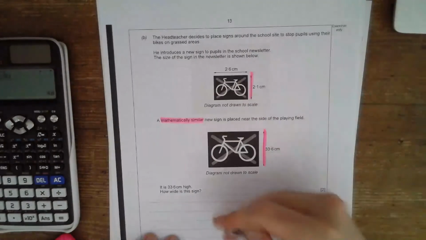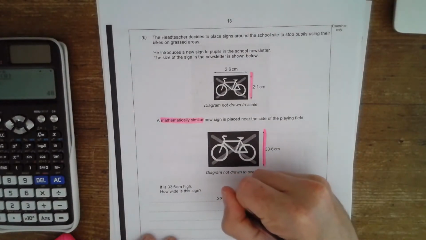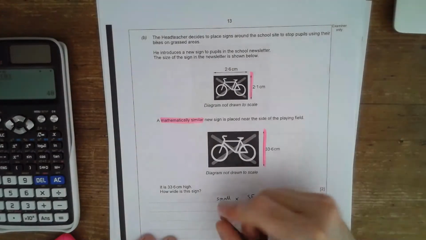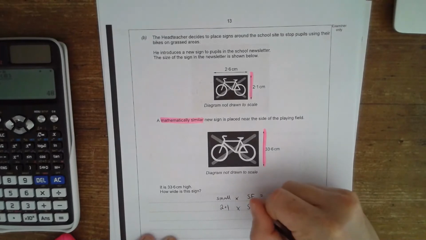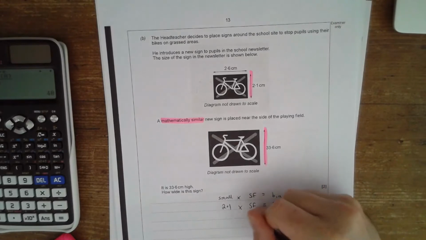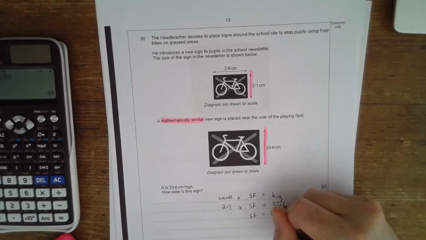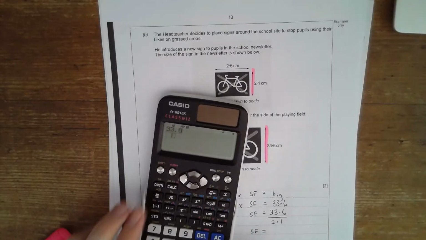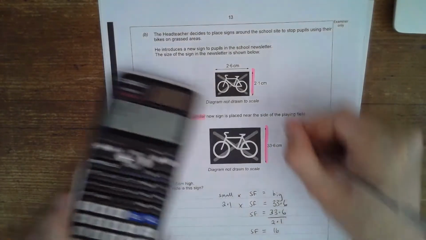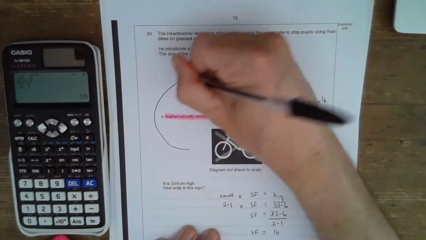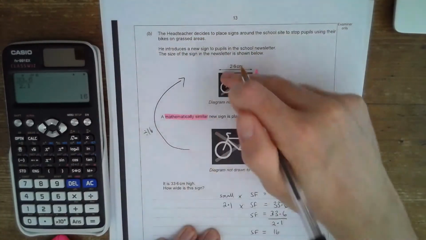Now because this is a straight line, we should know the following formula, that the small length times by my scale factor would give me the big length. So the small length is 2.1, times it by the scale factor gives me 33.6. So to work out what the scale factor is, I want to divide both sides by 2.1. So I do 33.6 divided by 2.1. So the scale factor is 16. This side has been made 16 times bigger. If I was working backwards, I would divide by 16. It would tell me other things there.